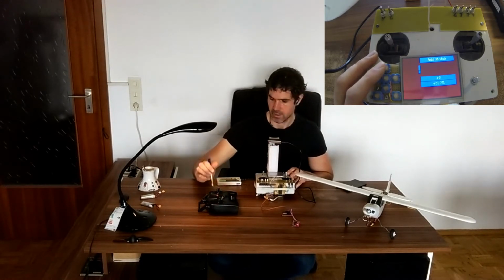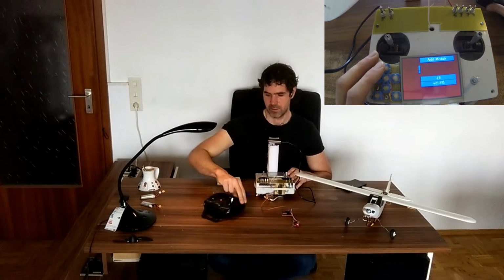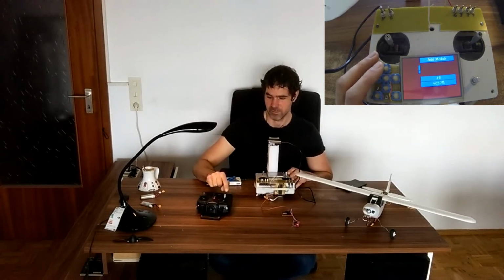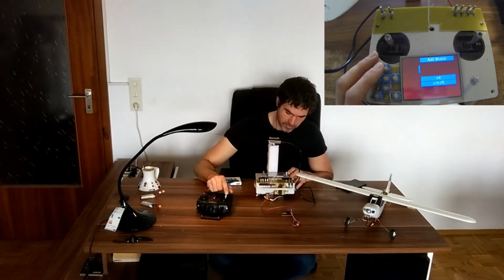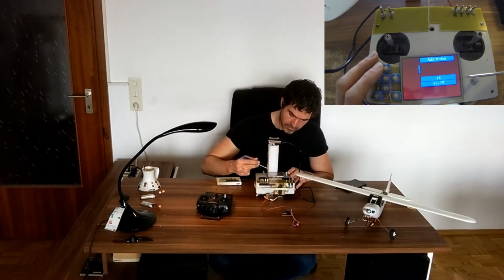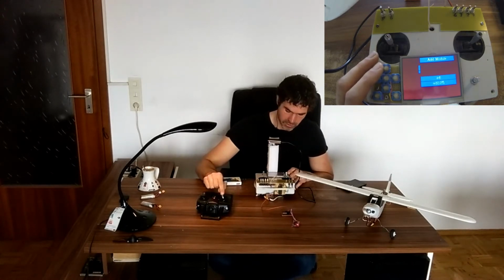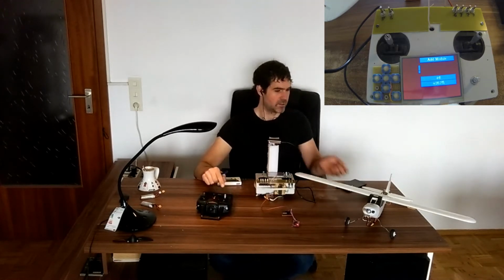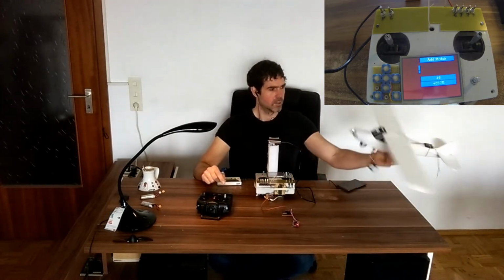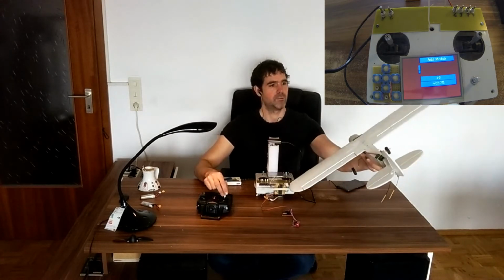Okay, now I'm going to use the left stick as the rudder, so you can see when I'm moving it that the number from the selected channel 6 is changing, and as you can hear it, I can show you, it's going to the rudder of the plane.